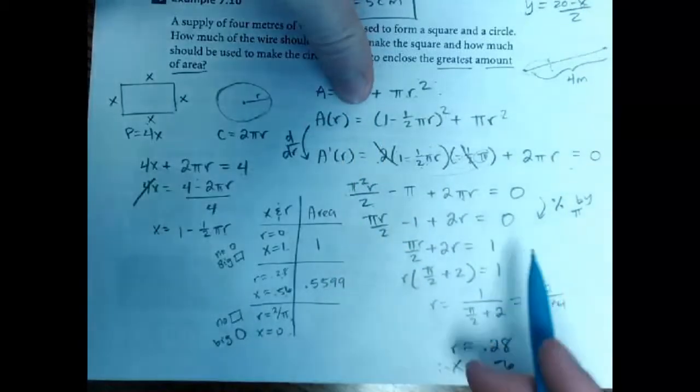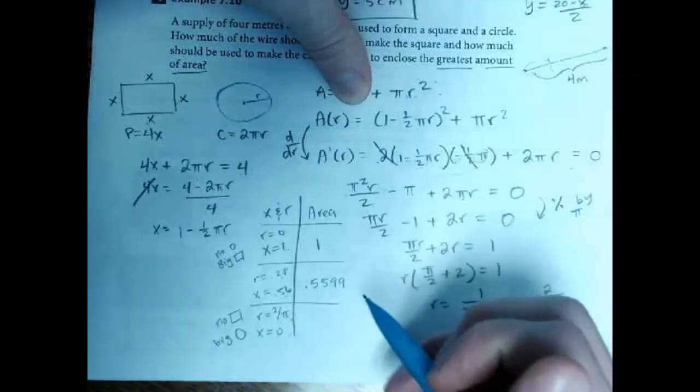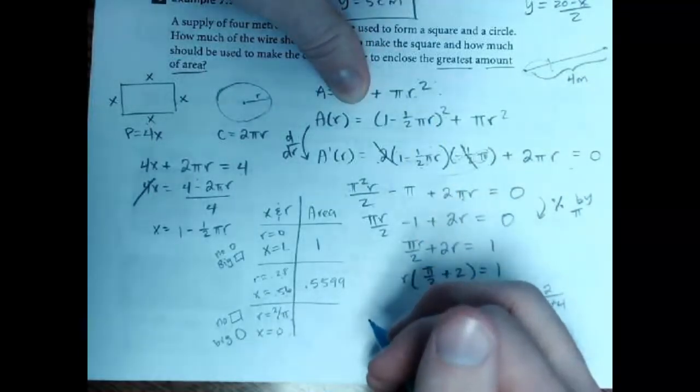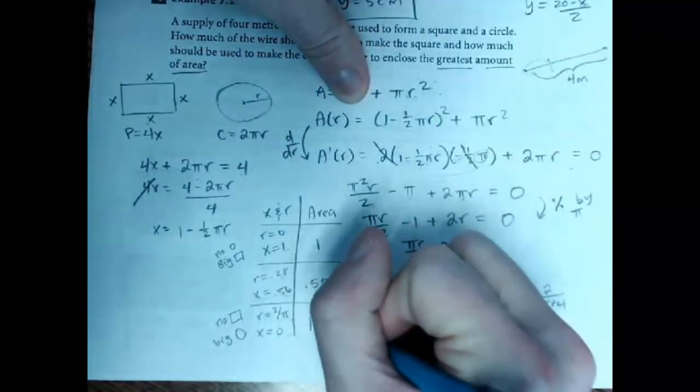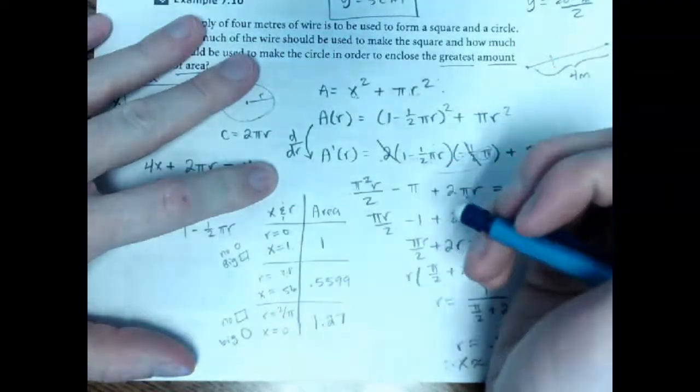And then if you end up plugging in 0 for x, you're like, okay, to heck with you square. I'm just going to make the circle as big as possible. If you plug in the r value right here, the area you would get for that case is 1.27. I'm going to change this so that it's 3 sig figs. So it'd be 0.560.